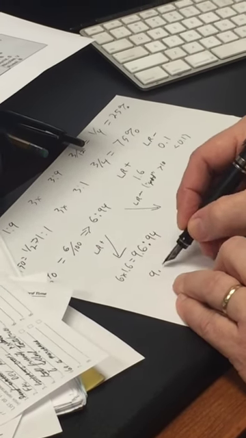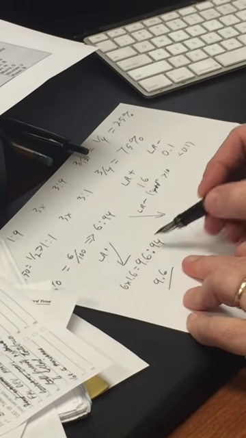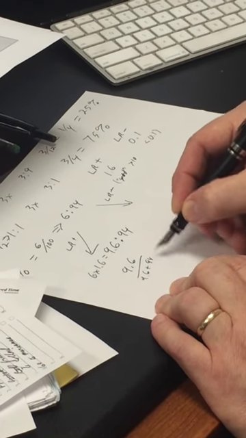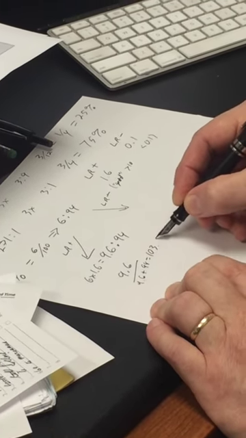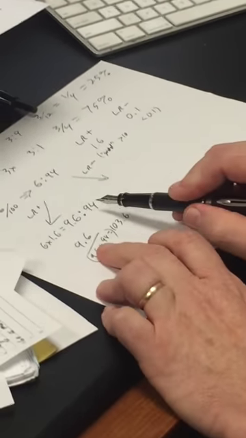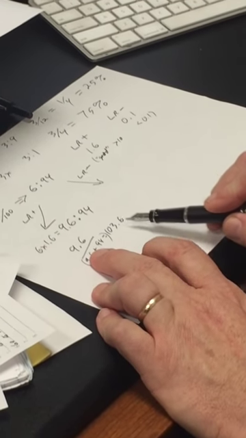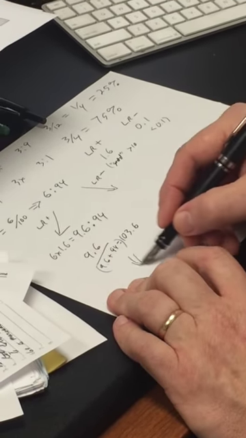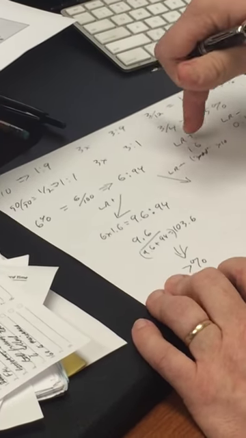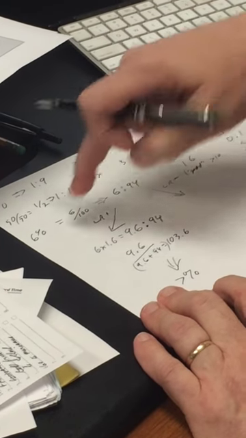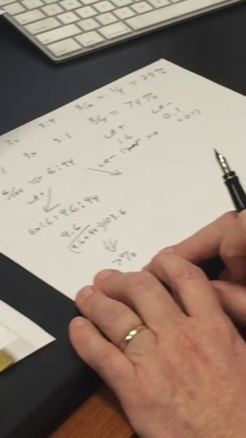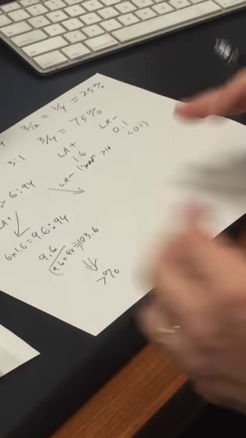9.6 to 94 is the same as 9.6 chances out of the total. I've got to add these two. 9.6 plus 94, which equals 103.6. So 9.6 to 94 is the same as 9.6 out of a total of 103.6, and that equals 7%. So when my LR positive was 1.6, I went from a pre-test probability of 6% up to a whopping 7%. Bottom line, didn't help me to rule in the disease.